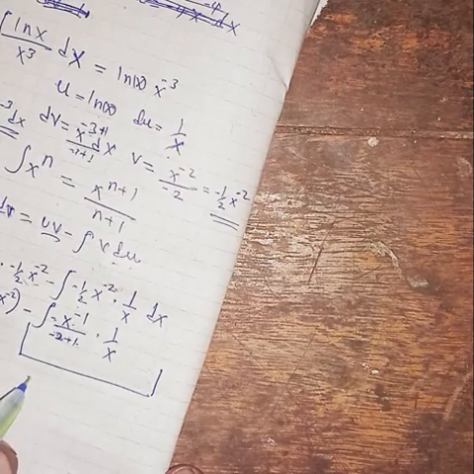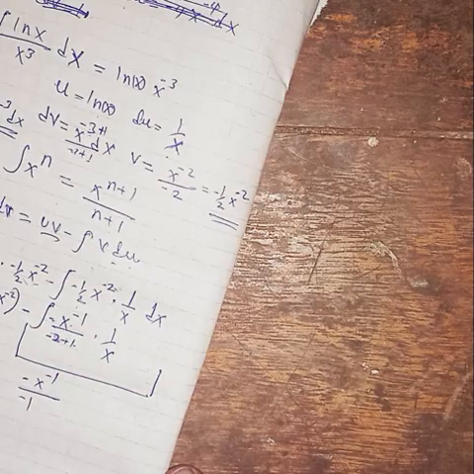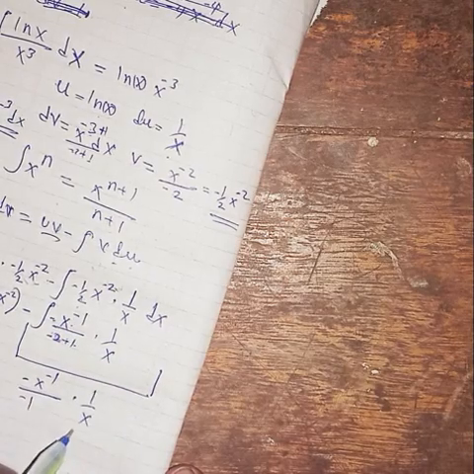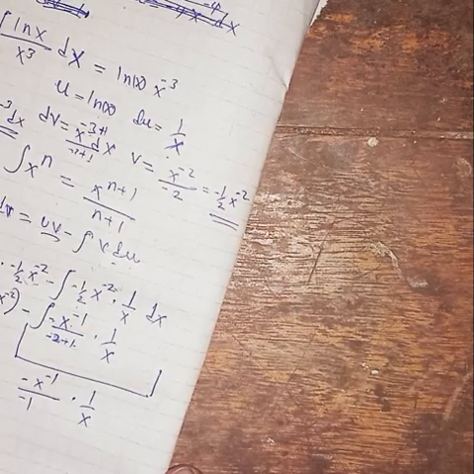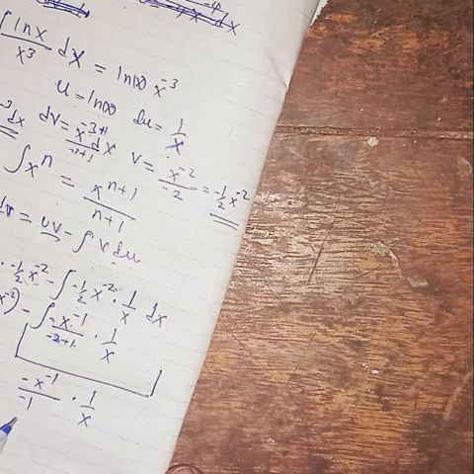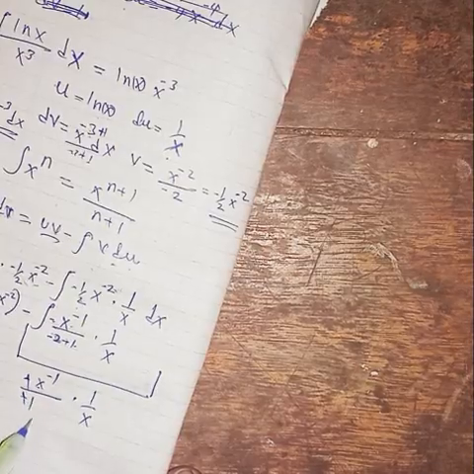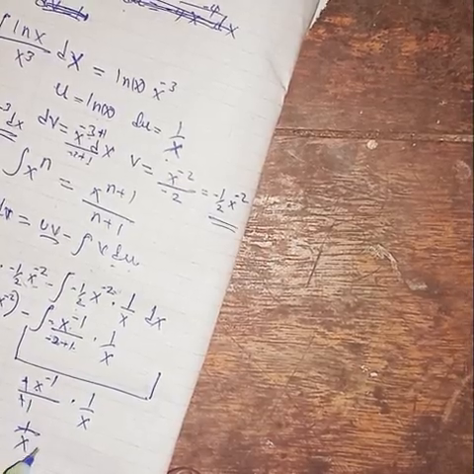Here we shall have negative x all over negative 1 times 1 over x.